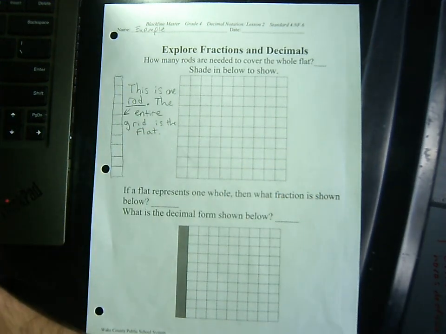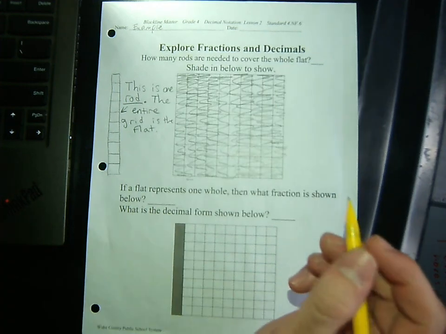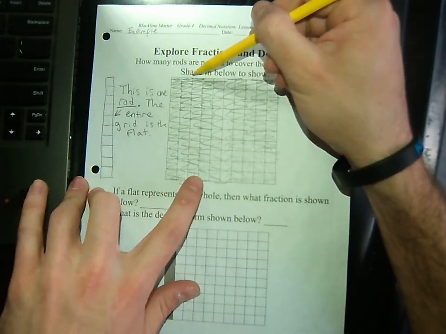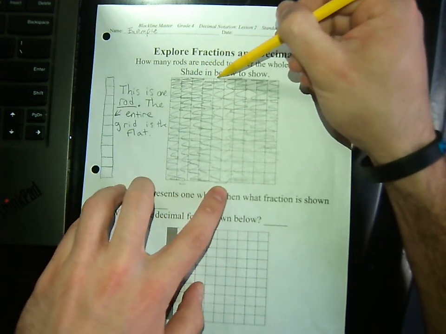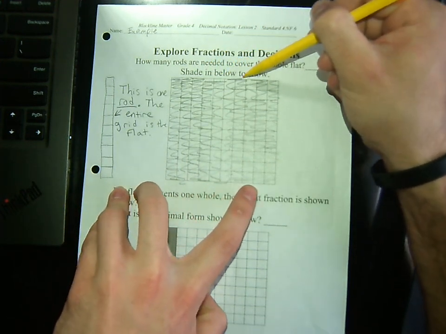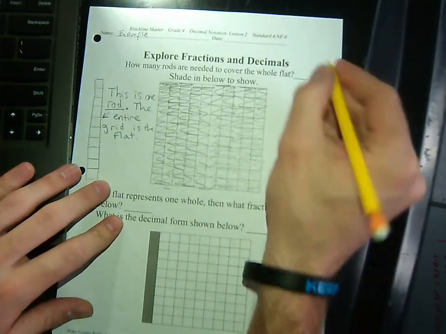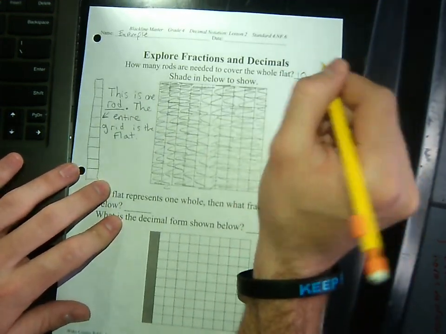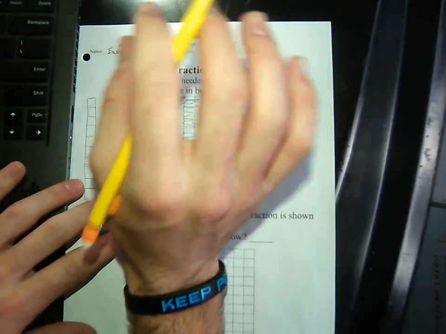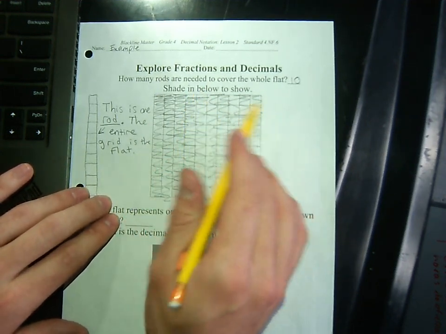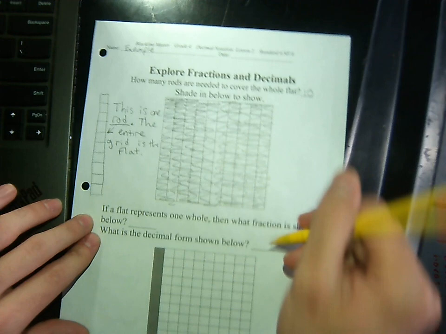Kids, I'll let you go ahead and pause your video. Go ahead and do that. And we will unpause with the answer. And when we unpause, we see that there are 1, 2, 3, 4, 5, 6, 7, 8, 9, 10 rods that cover the whole flat. So here in your text box, if you're doing this on Google Classroom, you're going to click inside that text box and write the number 10. Or you should have already, excuse me. So there should be 10 rods shaded in below.